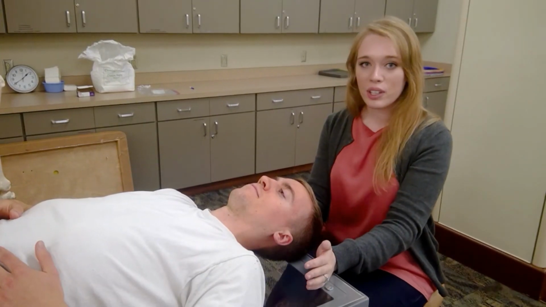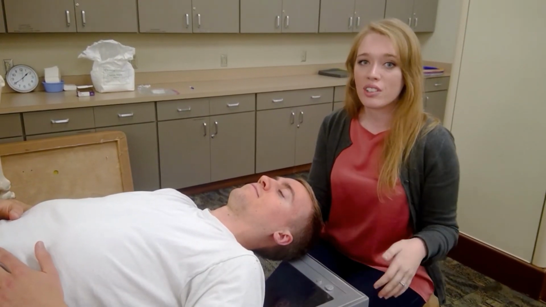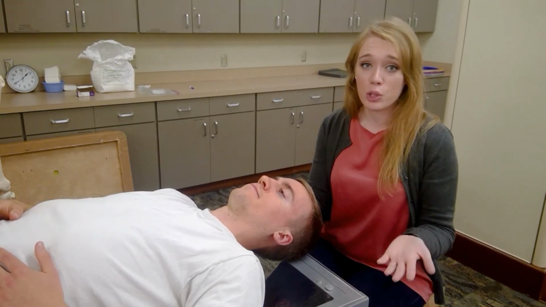Alright, so the next thing that we're going to do is counterstrain. So counterstrain is a little bit different than muscle energy because it's an indirect method. So you put the patient where they want to go, which is also into their freedom. Alright, so what we're going to do here is go over tender points, which are what we use to diagnose for counterstrain.